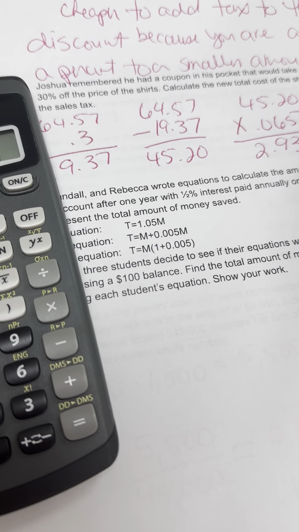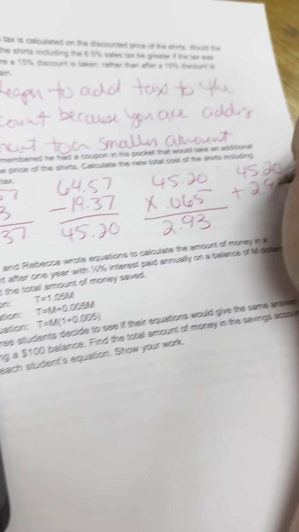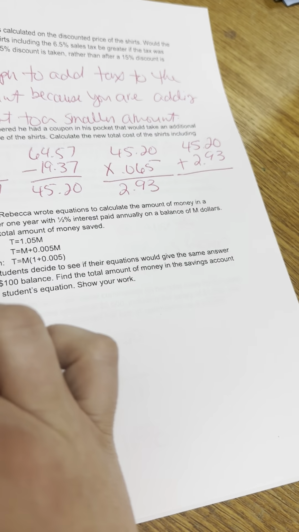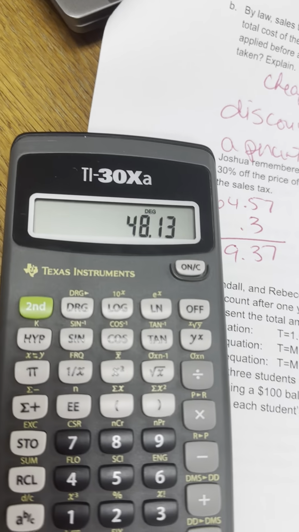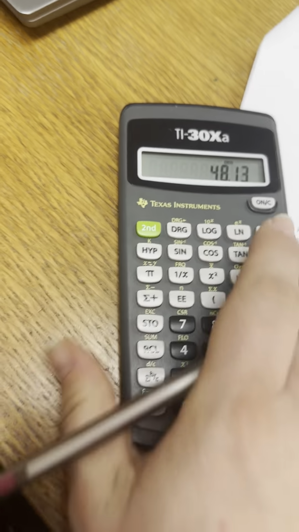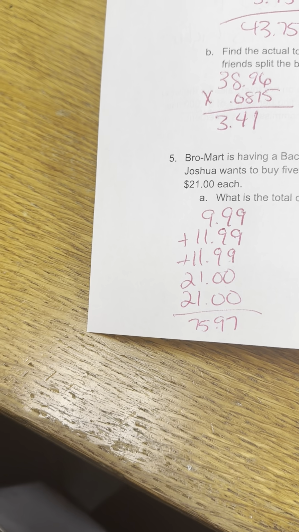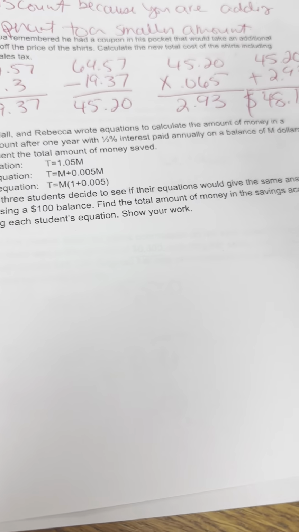So 45.20 plus 2.93 gives me 48.13. So considering he would have paid $76 before tax, and now he's paying $48, that's quite the discount.